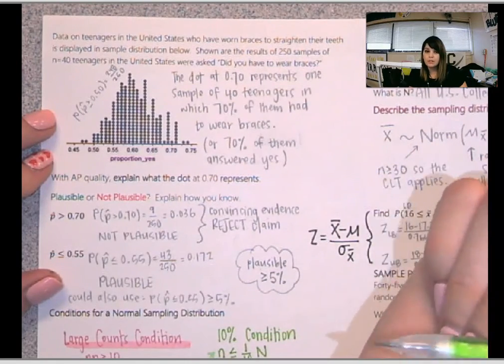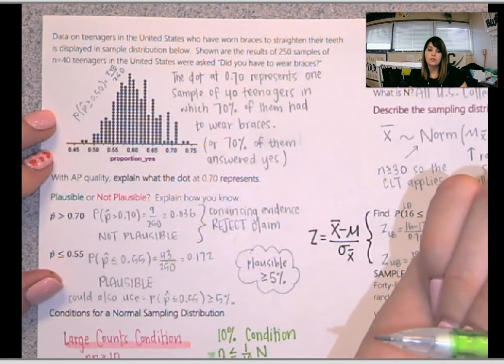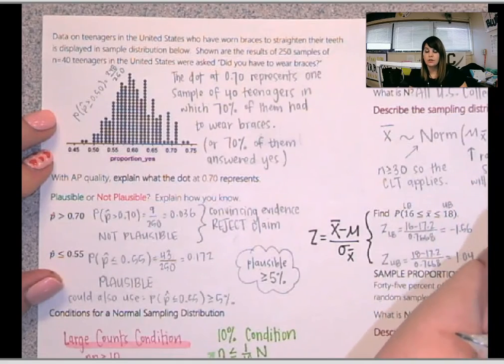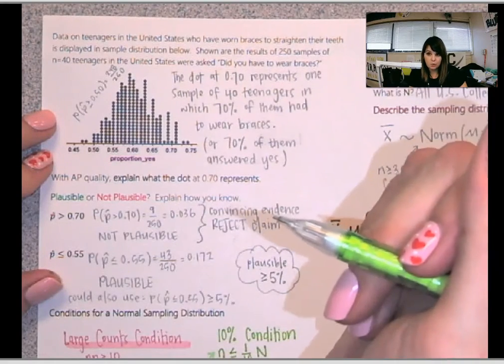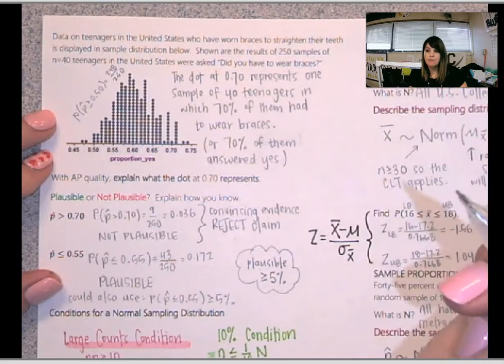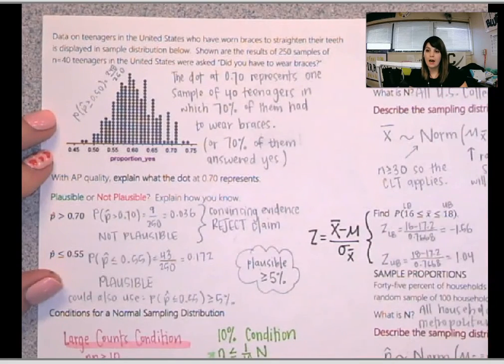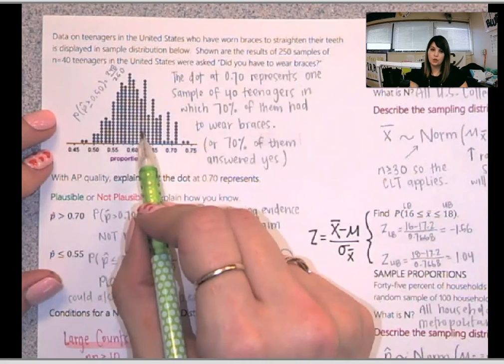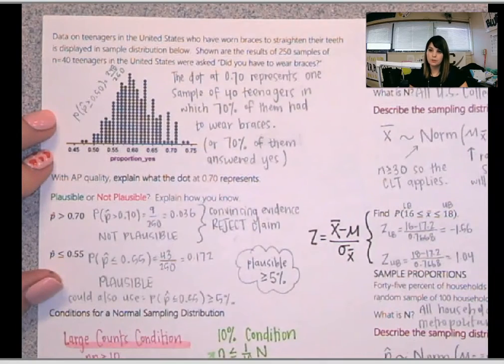So do I believe that magazine article's claim? Yes. I believe the magazine article's claim. It is plausible that half of people will have to wear braces because our dot plot shows that almost 100% of our samples had a proportion of at least half. I would feel really good about answering that question.